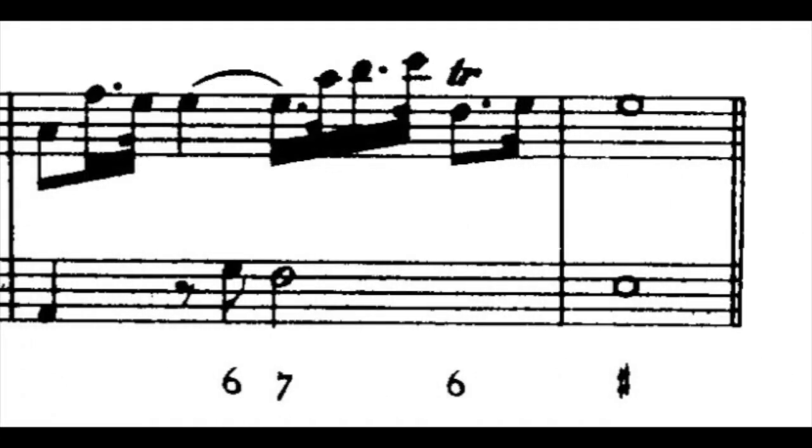And here, another trill of cadenza, but another kind of cadenza, cadenza di dominante, with the bass descending, going down.